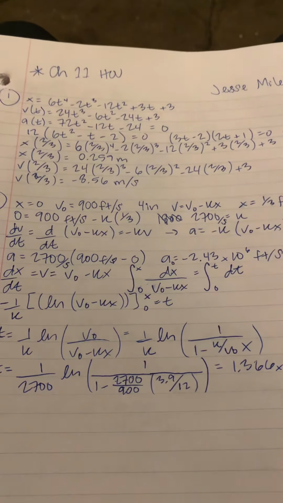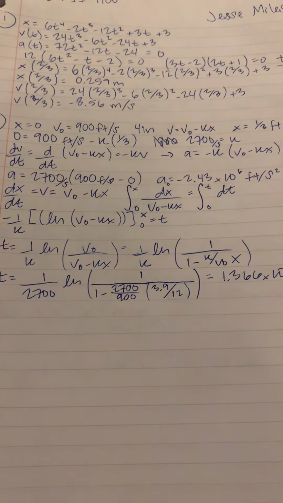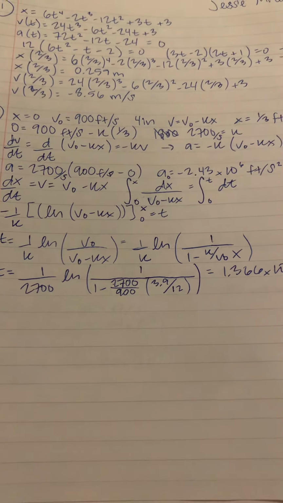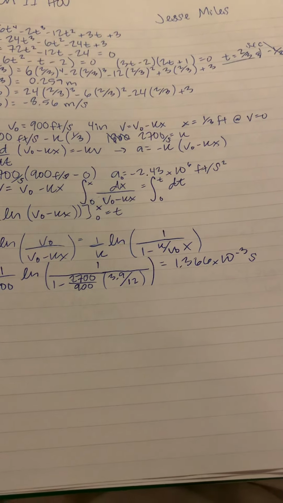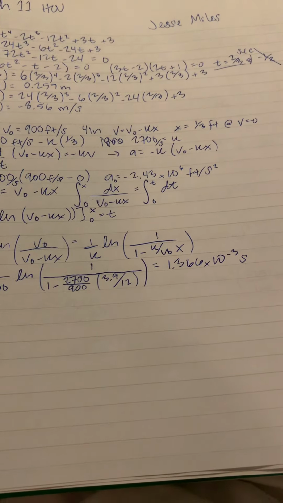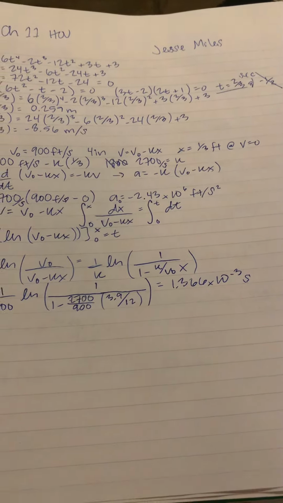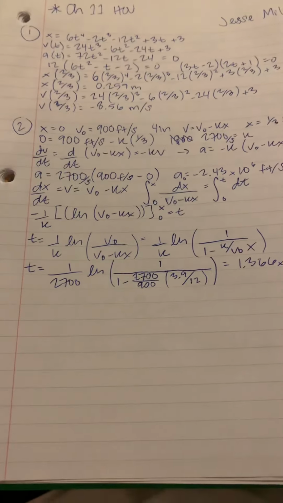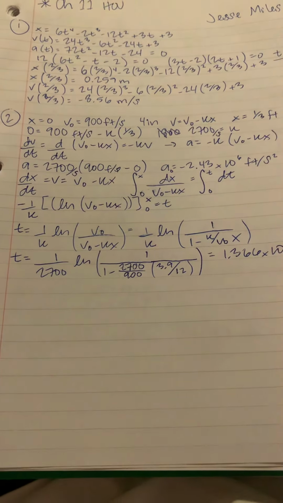Next one we had x equals 0, initial velocity. I believe this was an object going into something, and it gets 4 inches into it, from what I remember. Got some of the basic equations. V equals v0 minus kx, and x is 1/3 of a foot. That was because 4 inches out of 12 inches, which is a foot, is 1/3. And that was at v equals 0. And so then you plug all those in. 0 equals 900 minus k times 1/3.